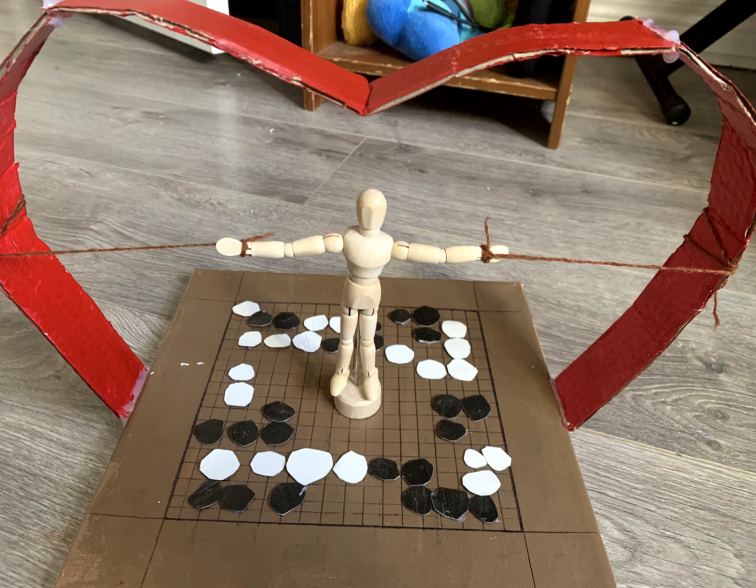The Go board, the string, the heart, and the figure all come together to show what it feels like to be at rock bottom, tied to love, stuck in repetition, but also still holding on. It's not just about showing the poem visually, it's about feeling it, building it, and making its message real in a physical 3D space.